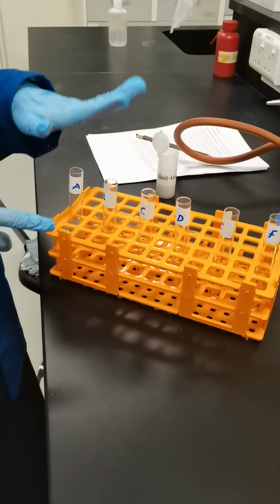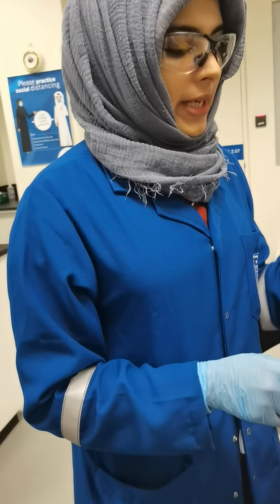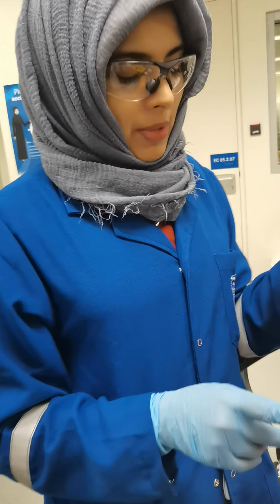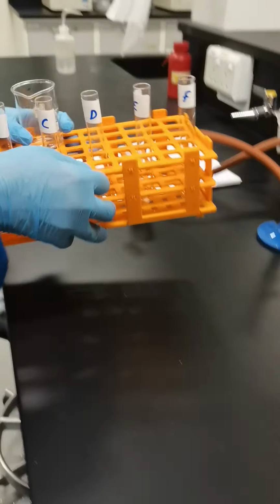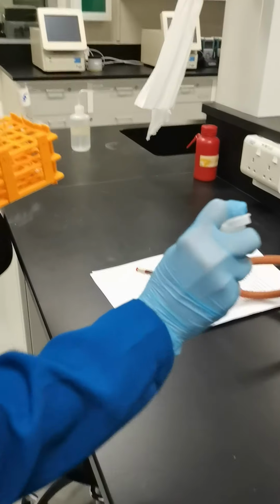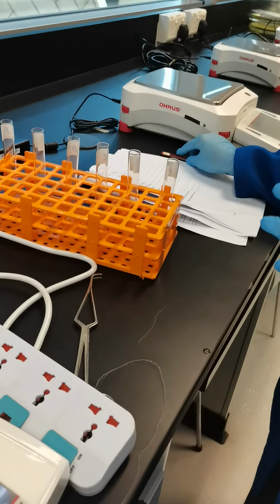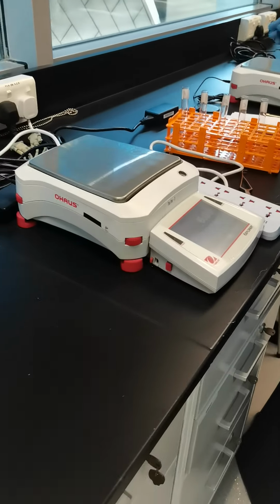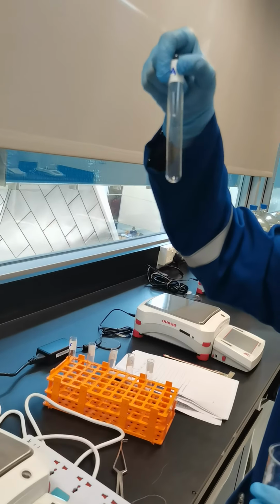So now next we want to measure the weight of all these empty test tubes. For that I will show you the weighing machine, and we will measure each test tube's weight and note it down. So this is the weighing machine. I am going to measure test tube A with the boiling chips.